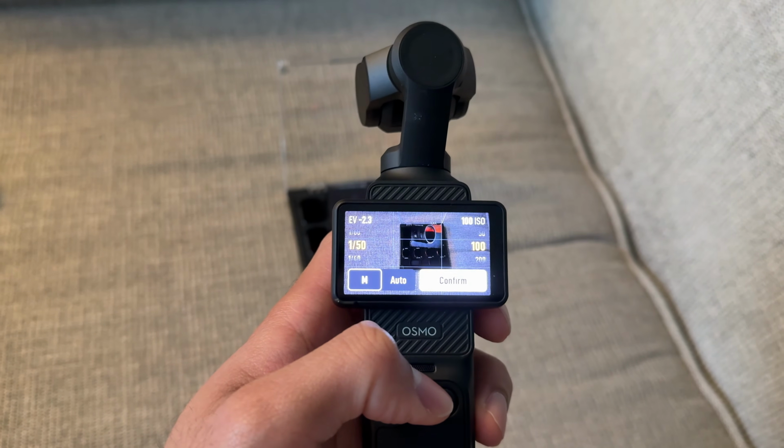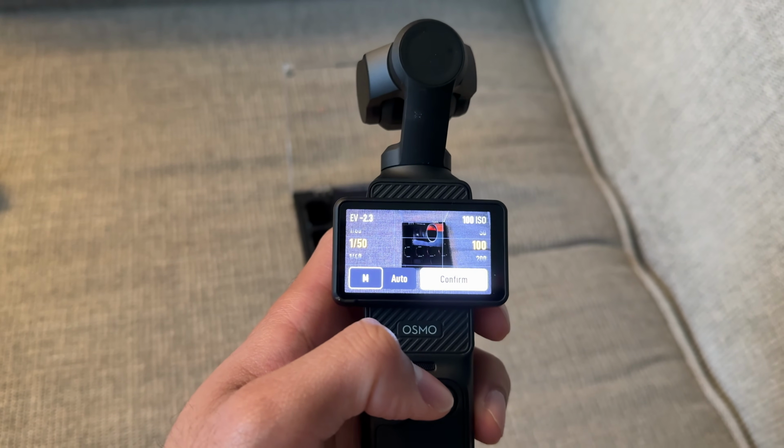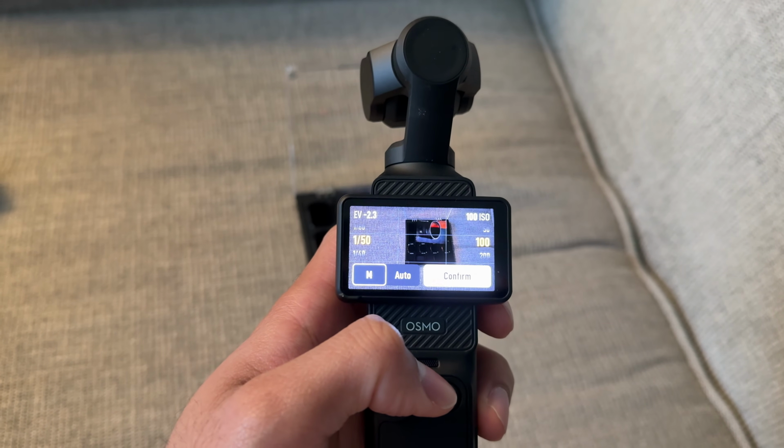In filmmaking, we follow the 180-degree shutter rule, where you set your exposure to double your frame rate. So if you're filming in 24 frames per second, you set it to 48. There's no 48, but the closest one is 150. If you're filming in 60 frames, you film in 1/120. Now, this helps you achieve that natural cinematic motion blur.